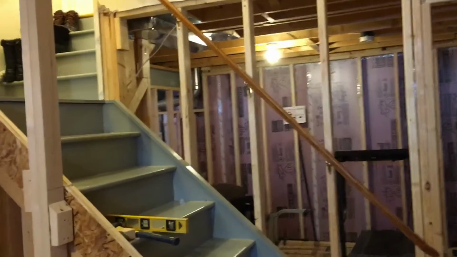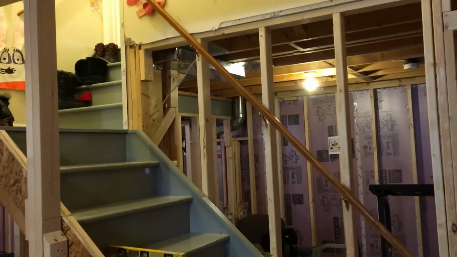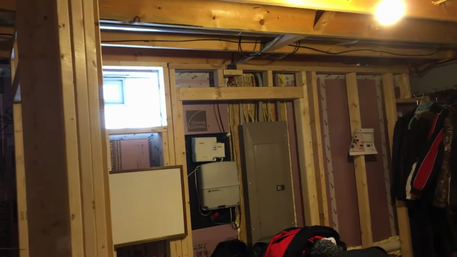That's going to give me some nice light, some nice open access here for when people are coming down the stairs. You can see into the area, and it allows additional light to come through from the windows that are over here on this side.